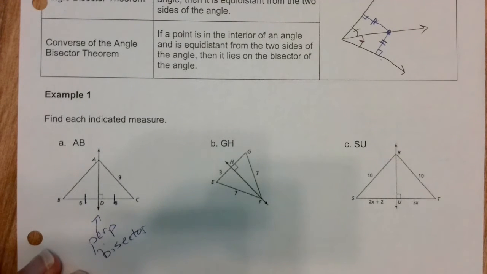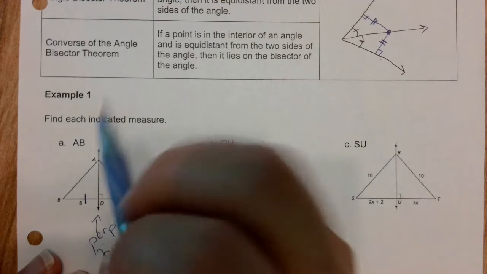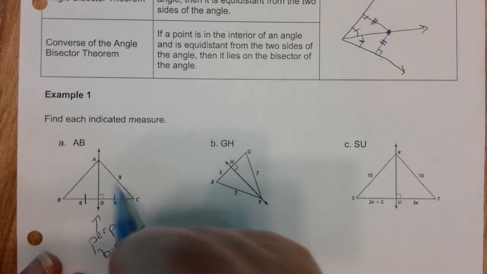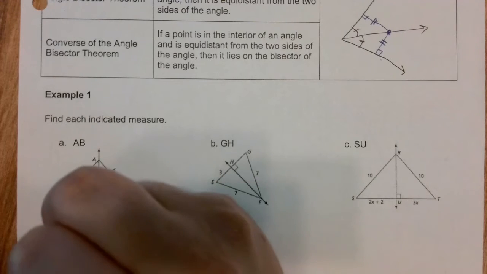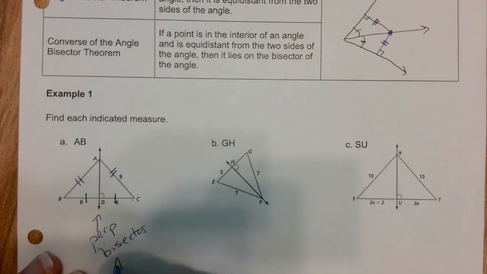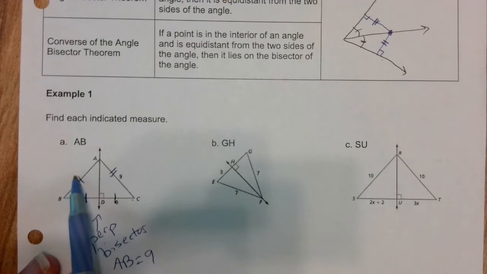And because that line is the perpendicular bisector, that means that A is equidistant to B and to C. So this length and this length are the same. So AB has to equal 9 because they have to be the same.